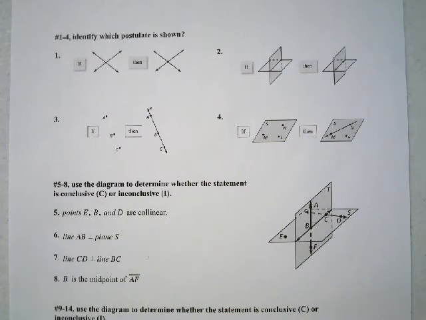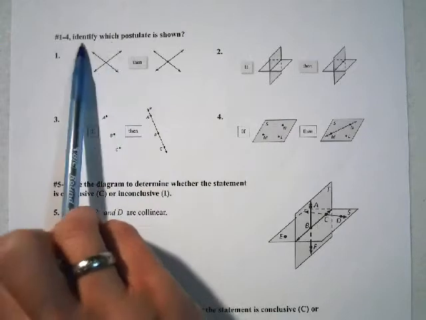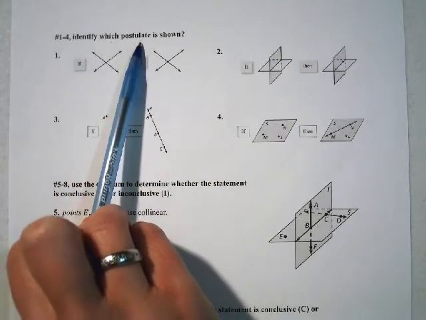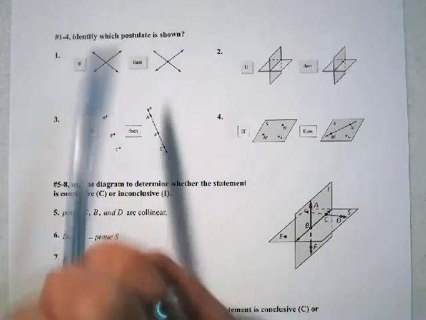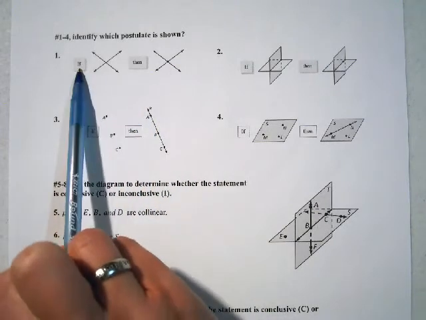I did not give you a lot of these. If you actually look in the textbook, there's quite a few more. I just gave you a couple to practice. So if you look at number 1, or 1 through 4, they want you to identify which of those postulates is being used. So again, I'll do the first one and then maybe you can pause it and try the other 3.